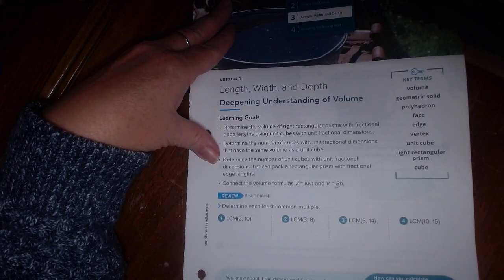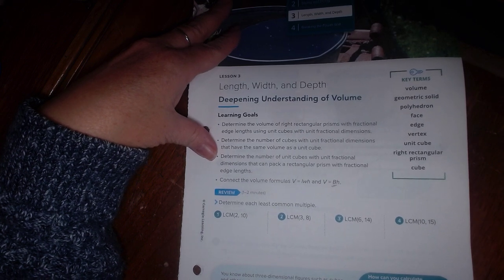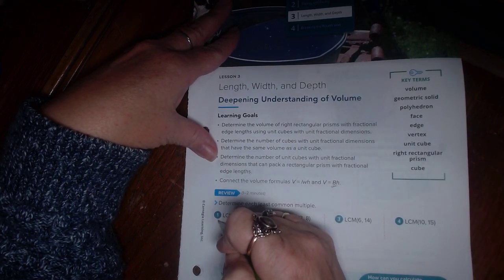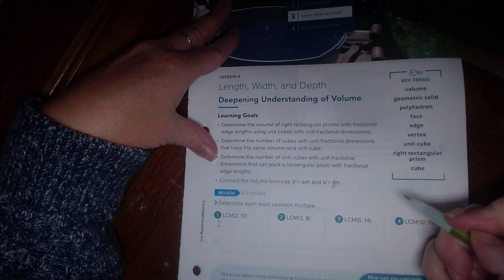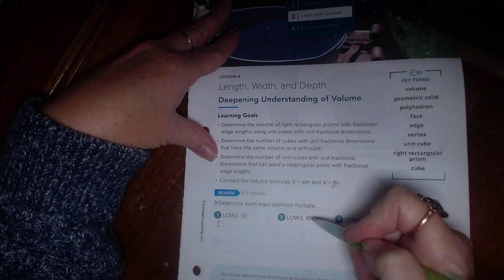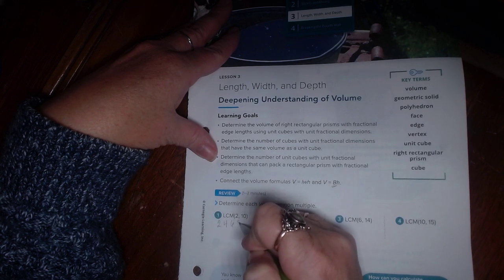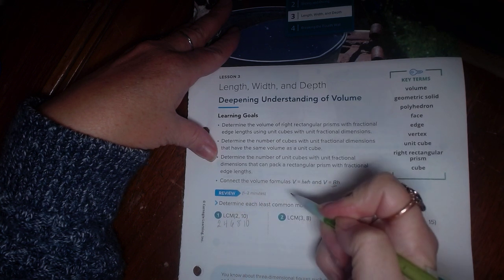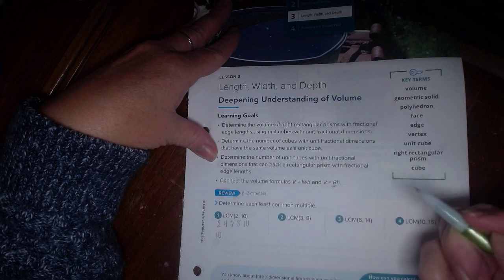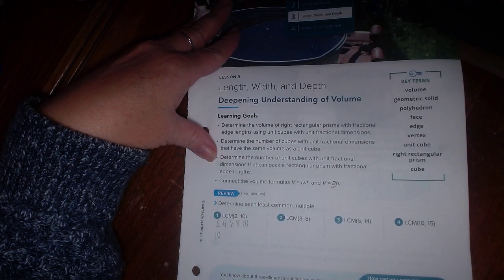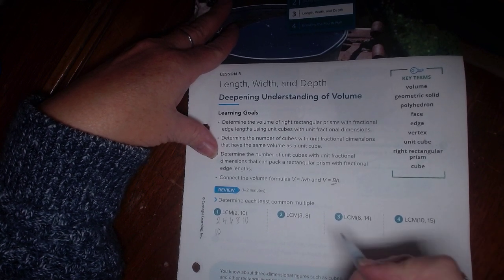It says determine each least common multiple. So our numbers here are pretty small. So for these multiples, we could probably just count by each of the numbers. So we have 2 and 10. So 2, 4, 6, 8, 10. And then if I count by tens, I start right here at 10. So the least common multiple for 2 and 10 is in fact 10.